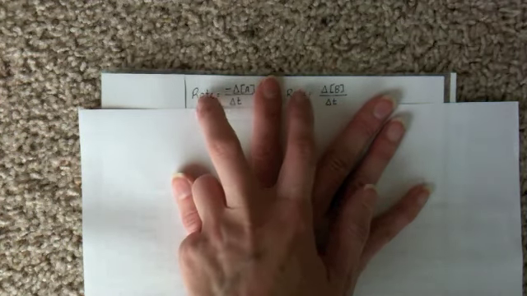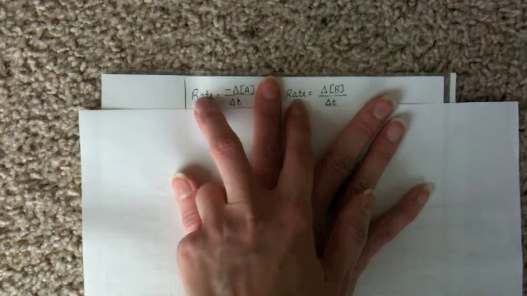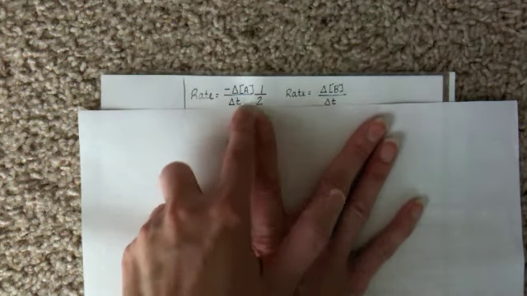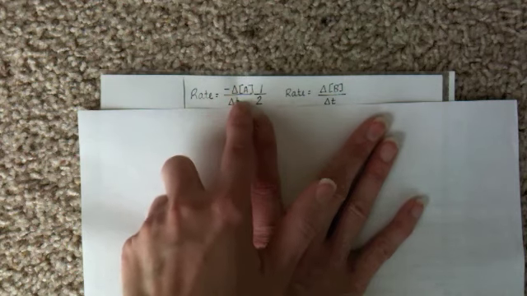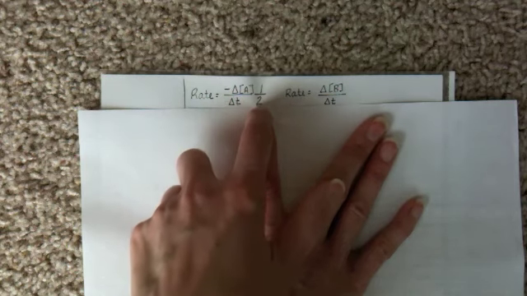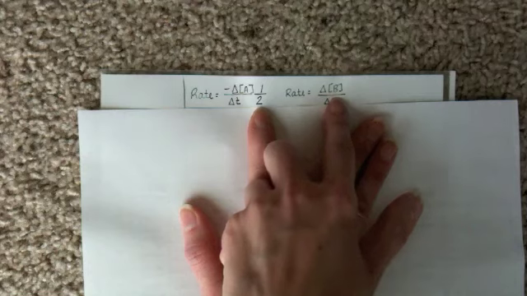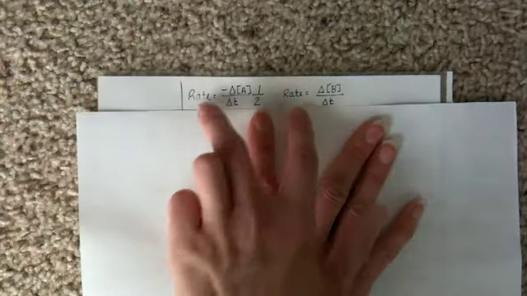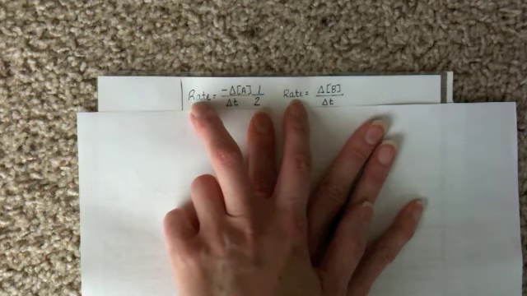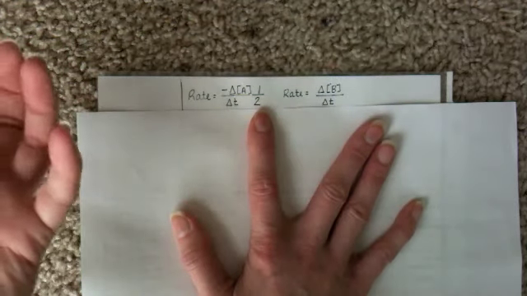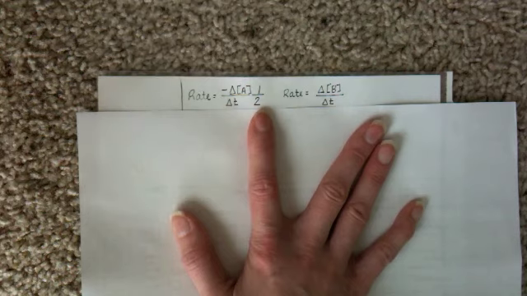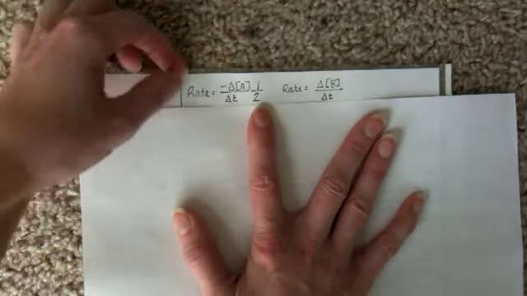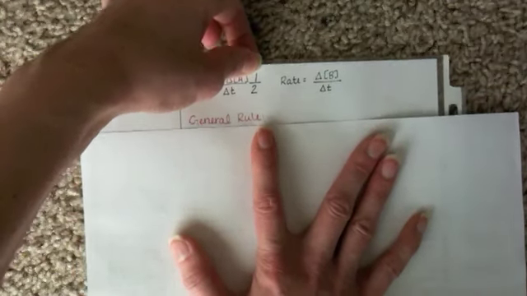In order to make the numerical value of rate equal to each other, we add a 1/2 to this side of the equation, and we just say, as fast as A is being consumed, take that number, cut it in half, that's the rate that B is being produced, and we're going to call that number rate. So essentially, we define the rate of reaction in terms of the change in reactants or products that have a stoichiometric coefficient of 1, and everything else that has different stoichiometry is corrected for.